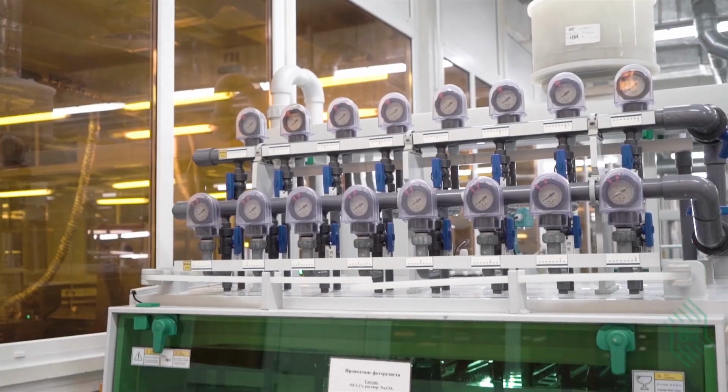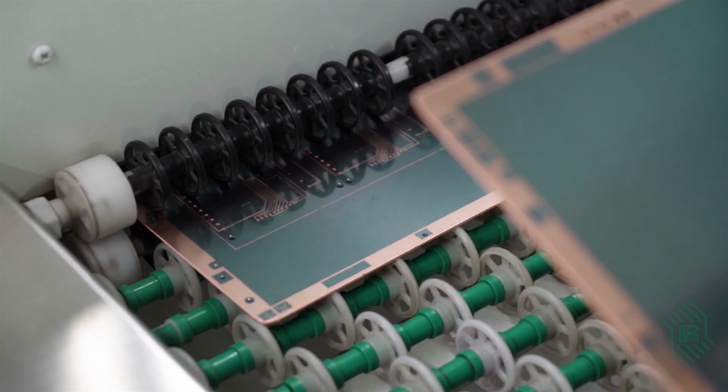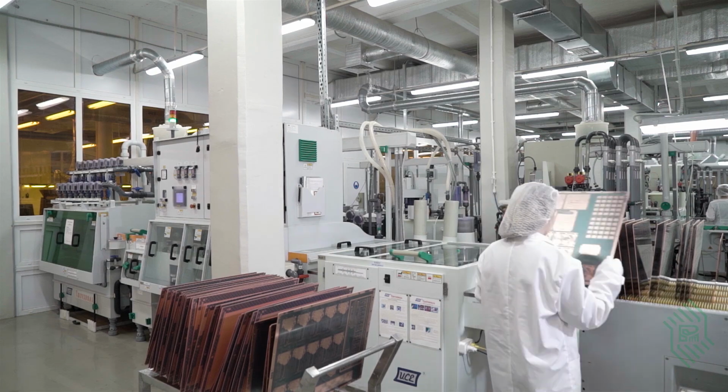Portions of the unexposed photoresist are dissolved in the developing solution, opening the holes and the pattern to deposit the galvanic copper. After a quality control inspection, the panels are transferred to the pattern plating area.